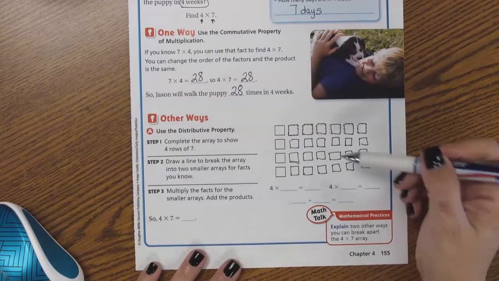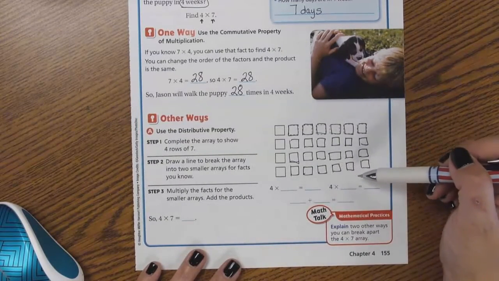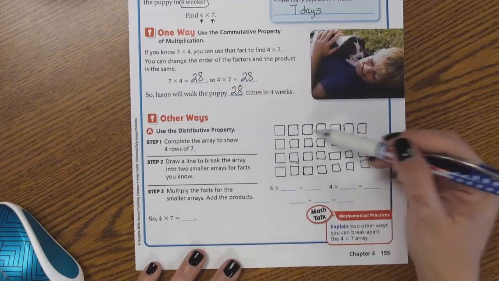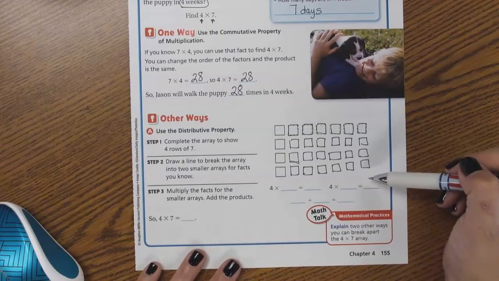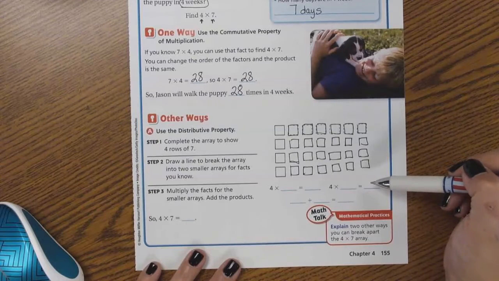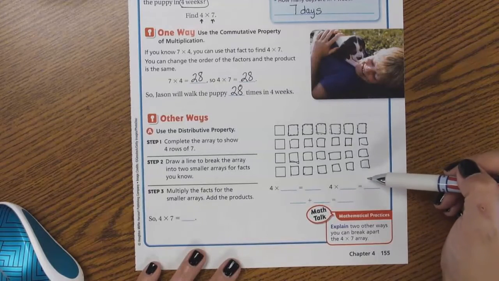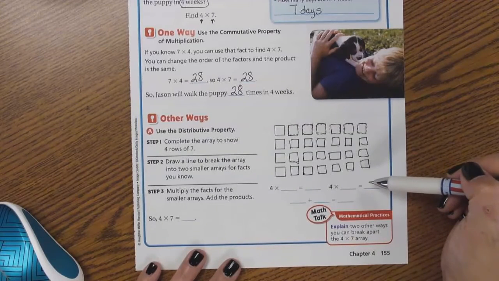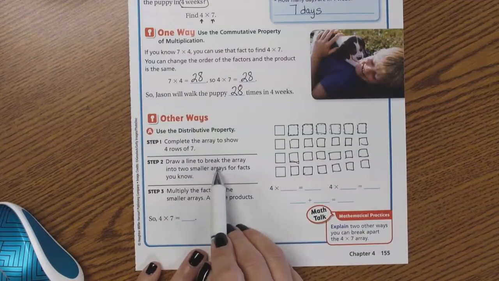Okay, so the important thing when we're drawing in arrays or making our own arrays is that our counters line up the best we can. We try our very best to get them even. That makes it easier for us to work with an array if everything is nice and even as possible. Okay, it doesn't have to be perfect because you can see mine's not perfect, but I tried to be as even as possible. So step 2, let's draw a line to break apart the array.